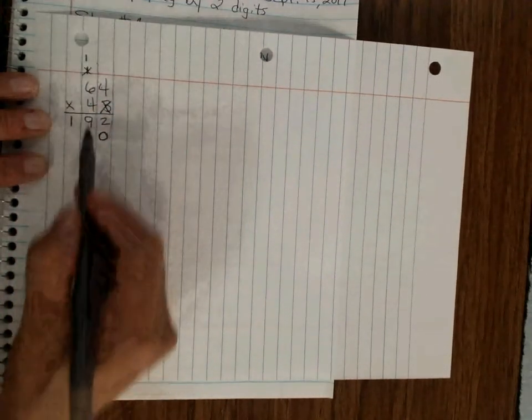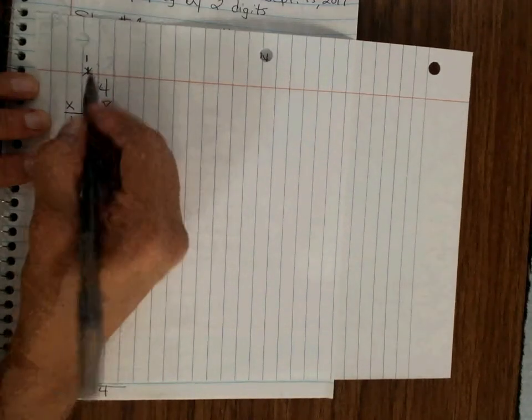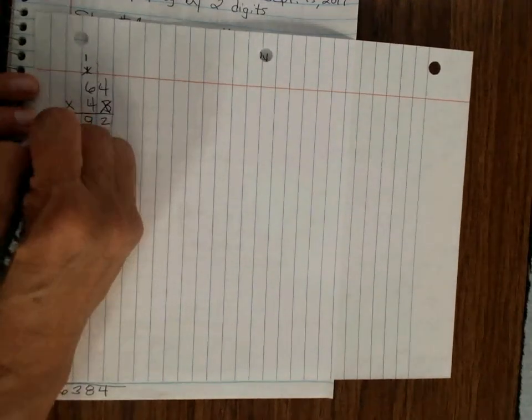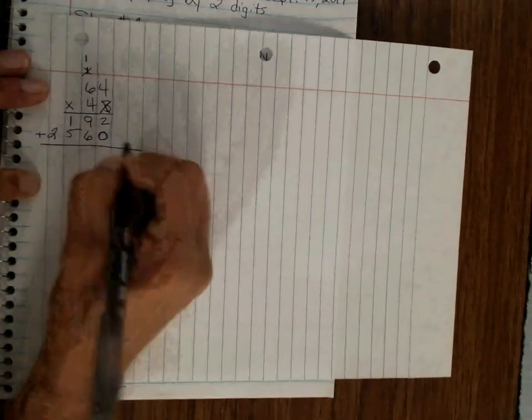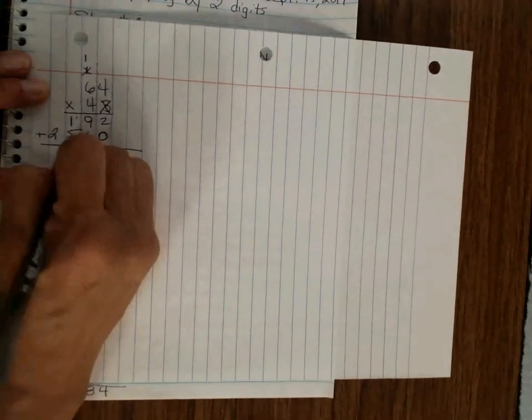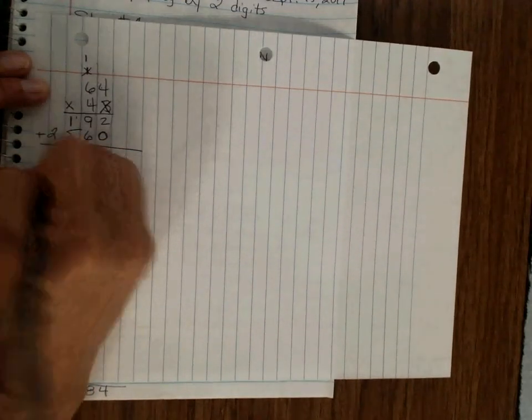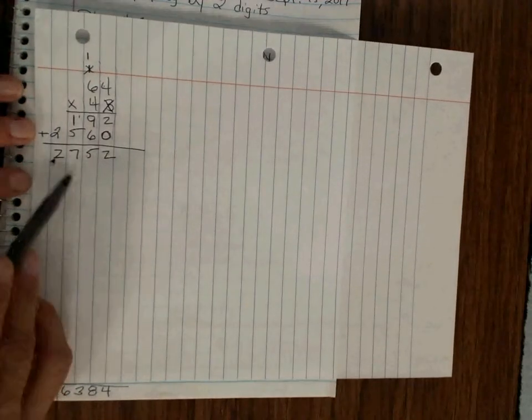Regroup the 1. You see, everything is staying in a column here, guys. This makes your work so much easier. 6 times 4 is 24, plus 1 is 25, and I'm coming way out here. Okay, and then I'll add them together. 2, 15, 7, and 2. Oops. Okay?